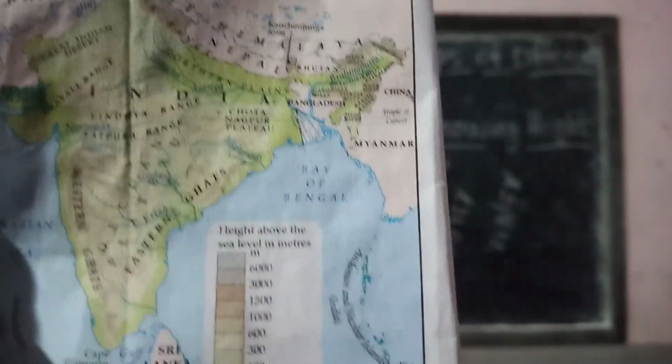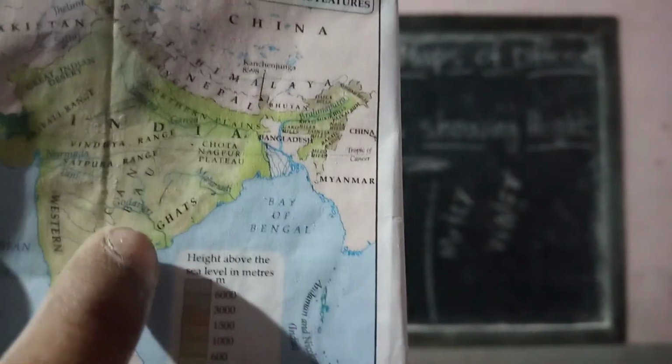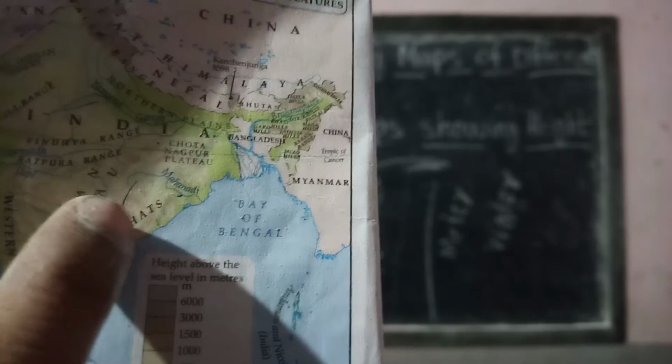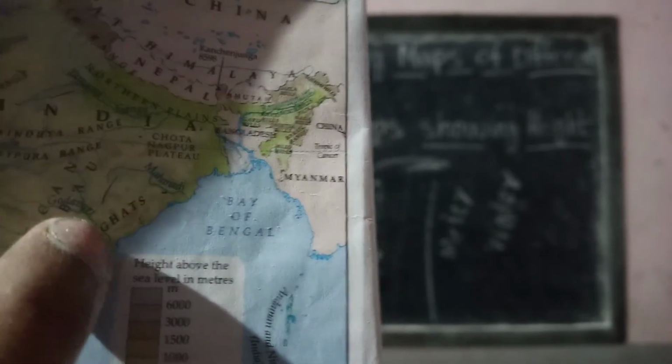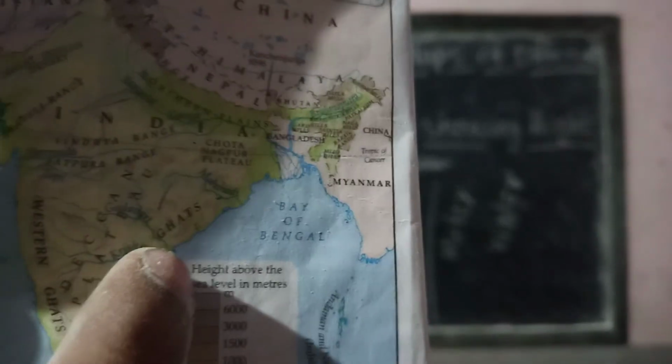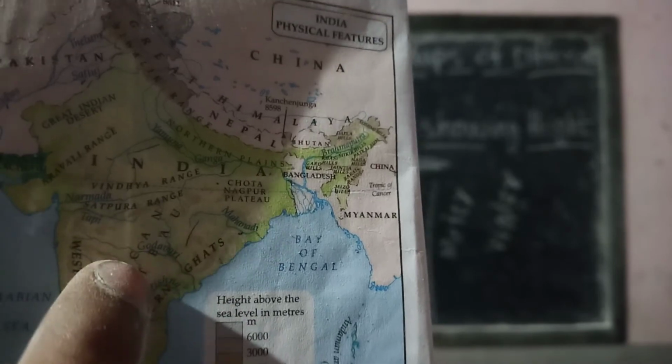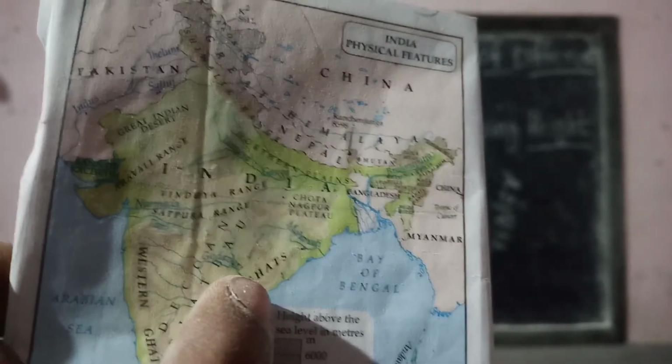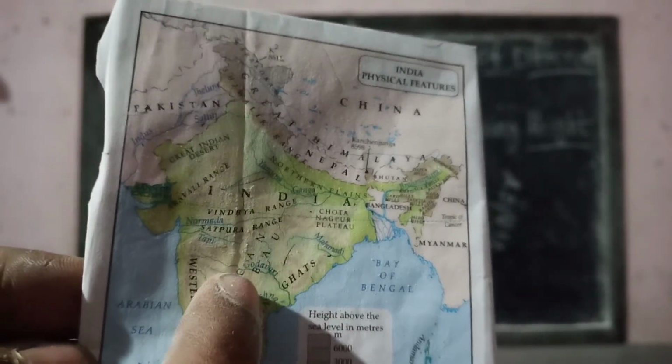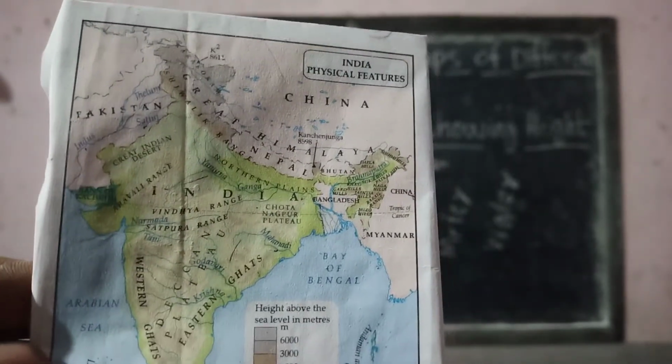Okay, based on this height we can find out. If the land is submerged, then the height will change. If the land is submerged in the water, then the sea level or water level will change.